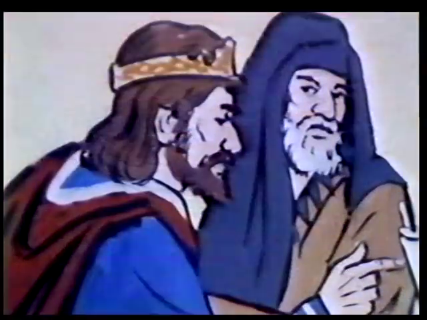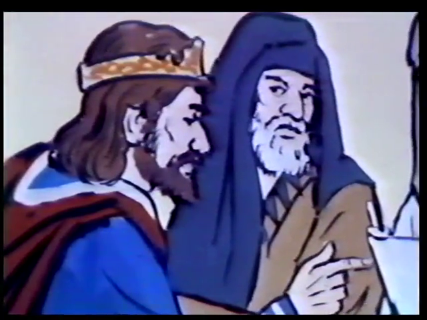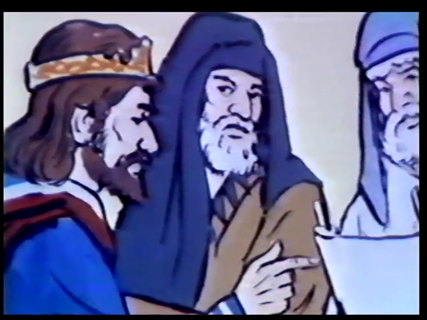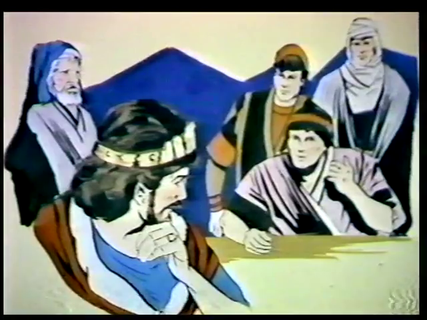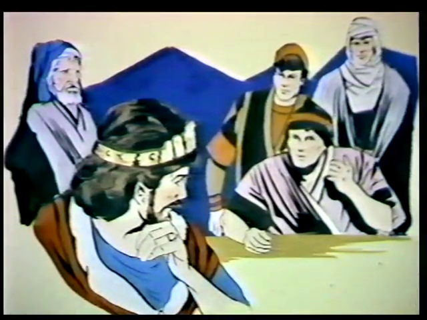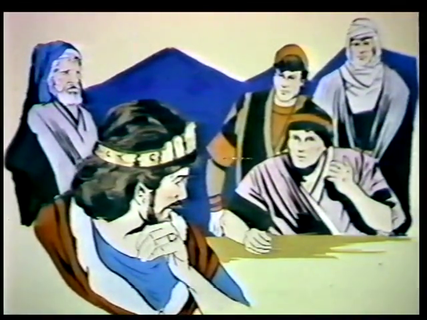Rehoboam wanted 3 days to consider their request. He consulted with the old men who had counseled Solomon, and they said he should listen to the people. He also consulted with the young men who grew up with him. They suggested a get-tough policy. Unfortunately, he listened to the young men.